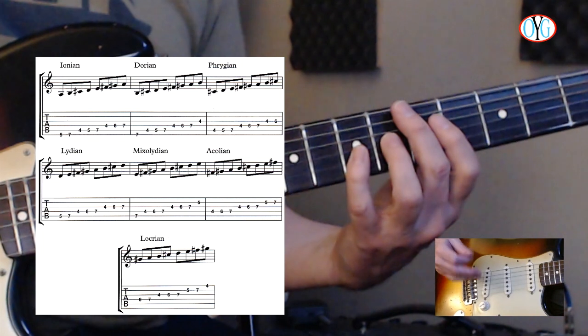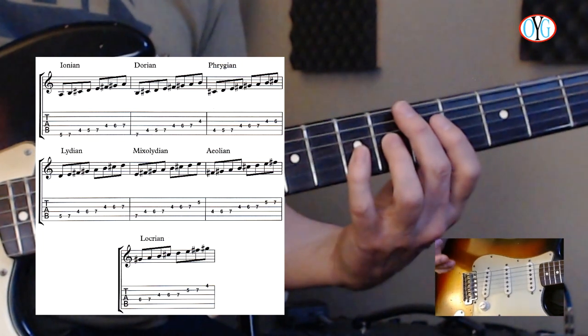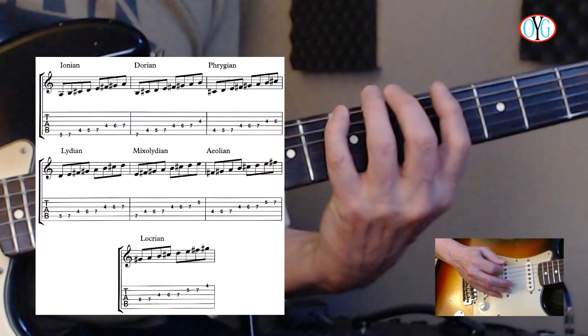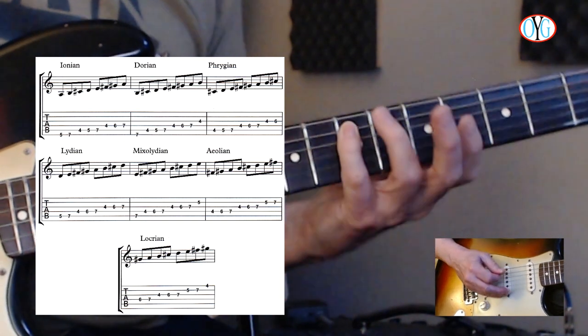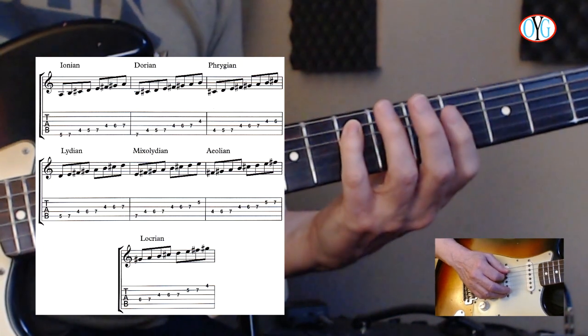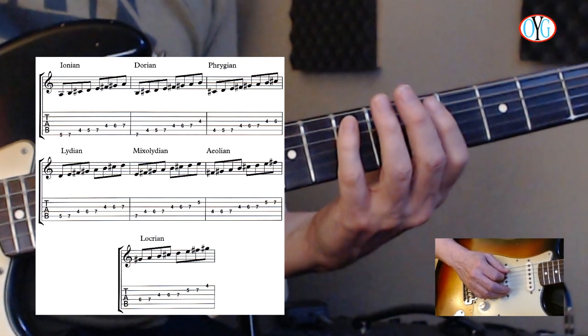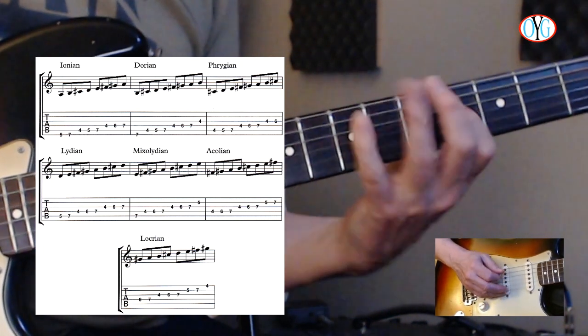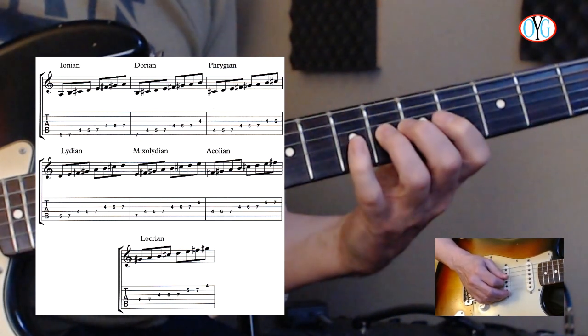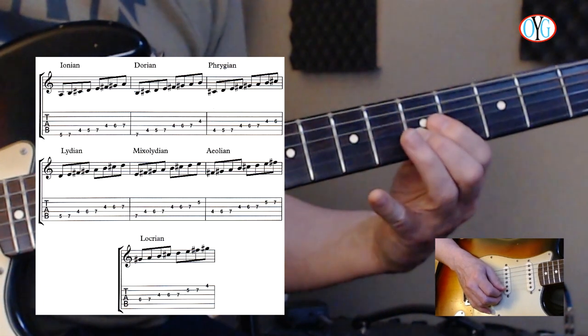Okay, let's keep going. The fifth mode is the Mixolydian mode, and it starts on the 5th note of the scale. So A, B, C sharp, D, E, and we go to E, right? So playing through it from E to E. E, F sharp, G sharp, A, B, C sharp, D, E.